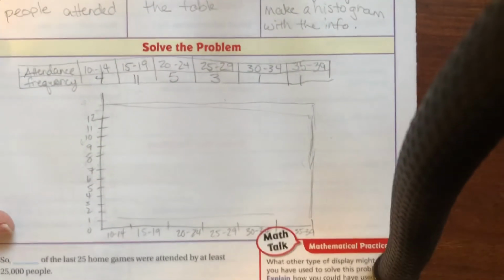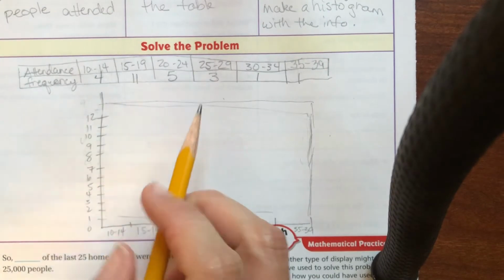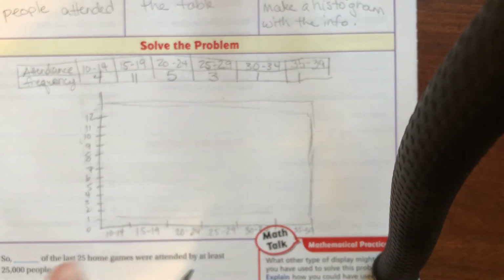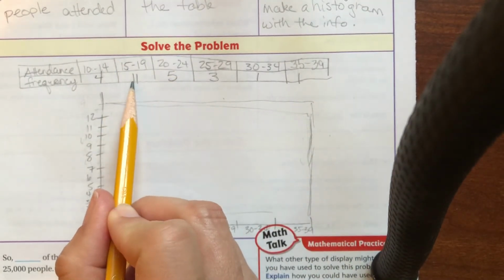Okay, I went ahead and took the time to draw the histogram. So here are our interval chunks, 10 to 14, 15 to 19, 20 to 24, and so on down at the bottom. I numbered this 1 through 12 because our biggest number is 11.